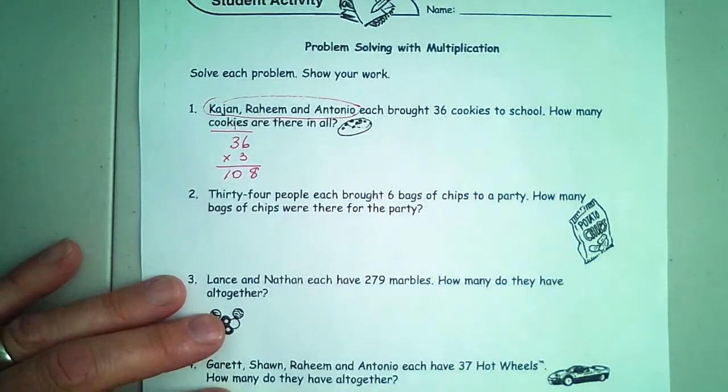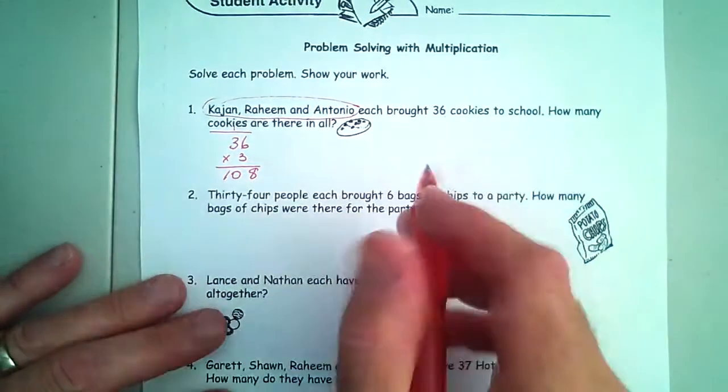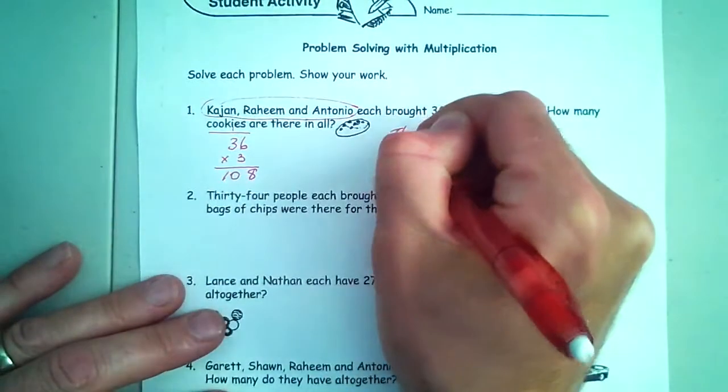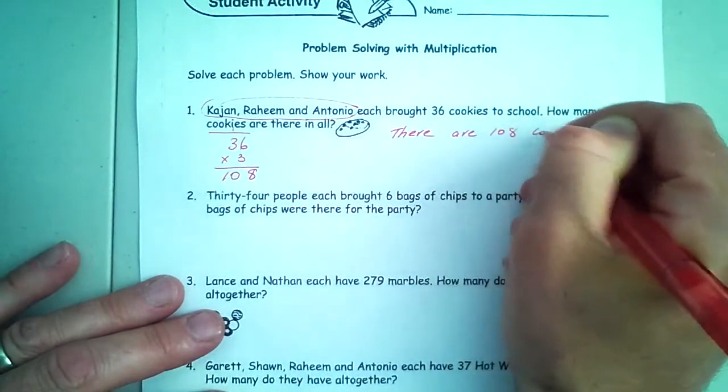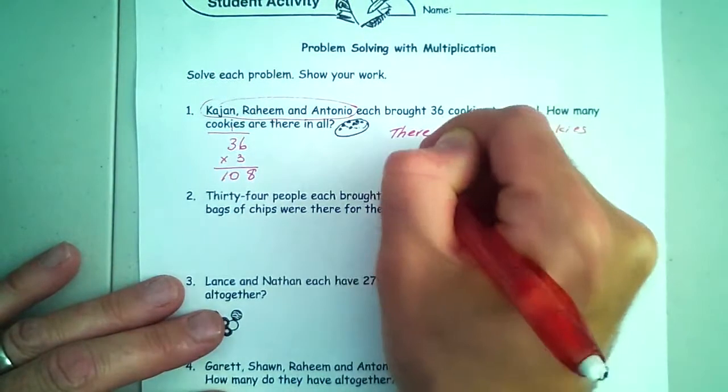These are delicious units. Okay, and then you go ahead and write your sentence. How many cookies are there in all? There are 108 cookies in all.